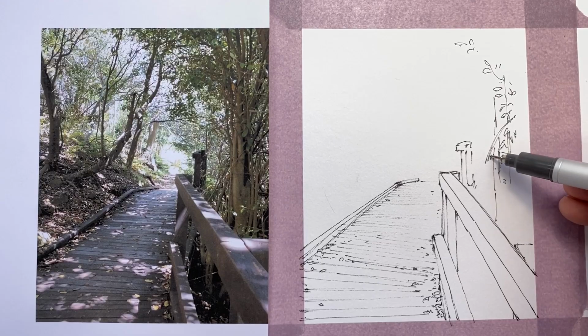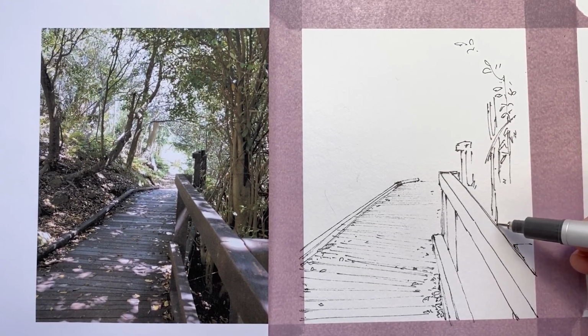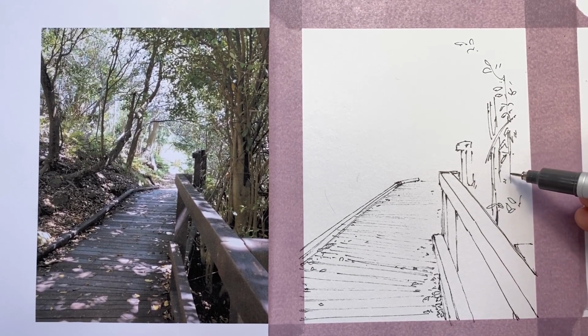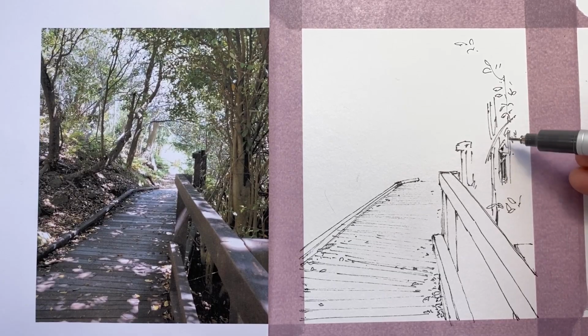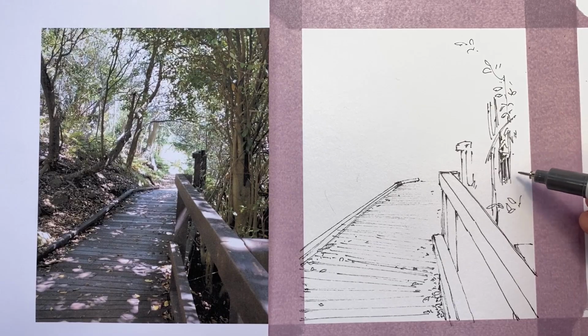Now, I'm not doing many of these leaves. And it's only for the very closest leaves. But that's going to help this part of the scene feel really close, which will push the trees I draw further back, where I won't be drawing individual leaves.